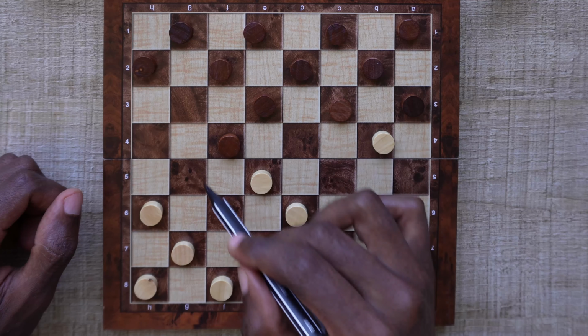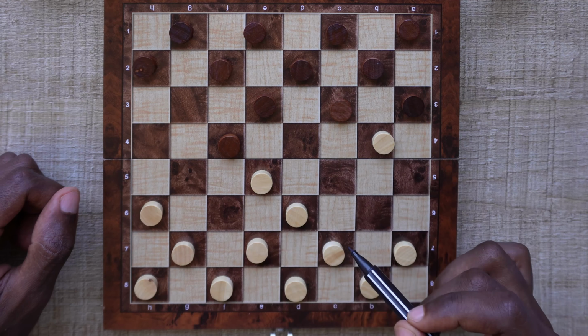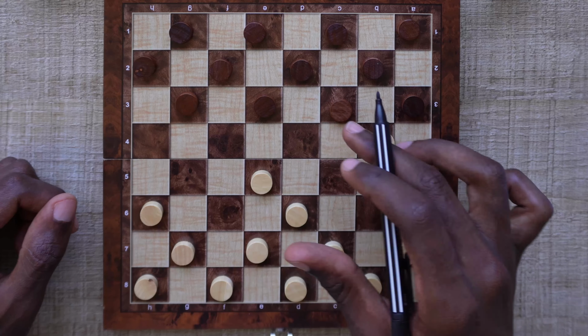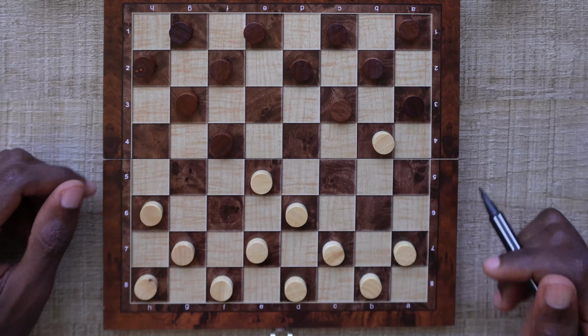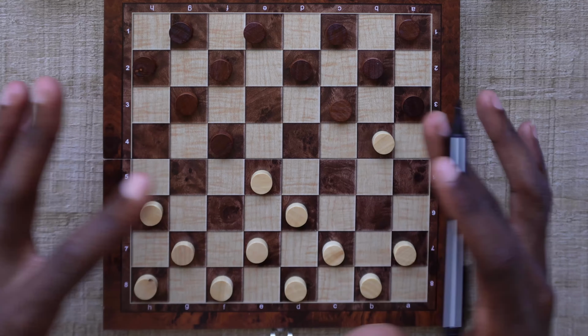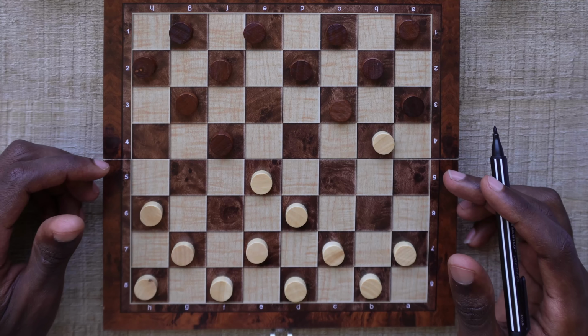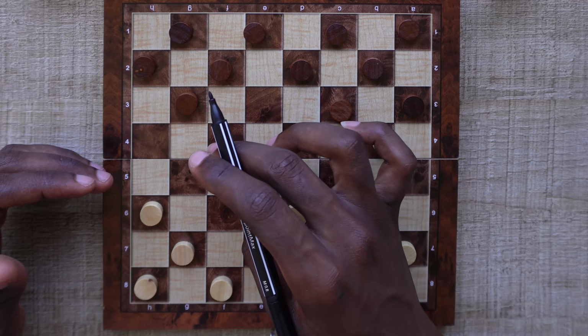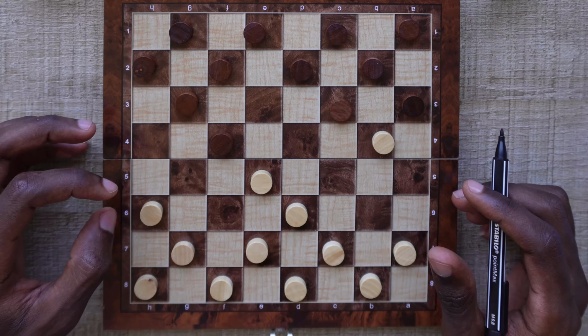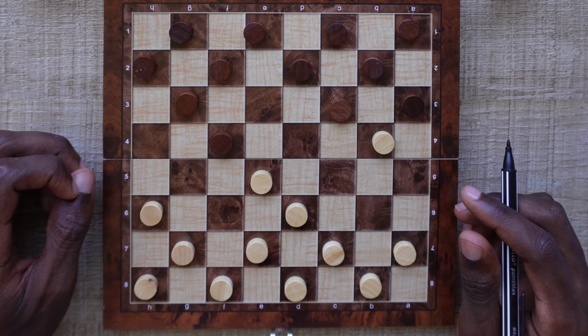You see that they are on the same diagonal, right? Or suppose that the brown instead moved here. You see that we are also on the same diagonal. So how many of those 49 moves correspond to a situation where the moved pieces are on the same diagonal? That's what we are going to calculate now.